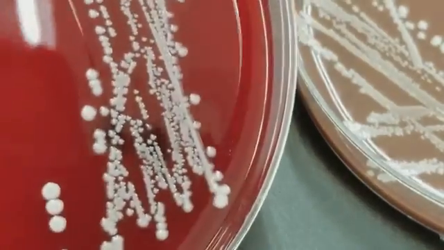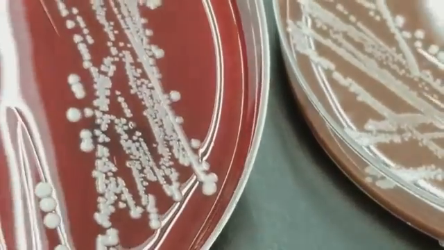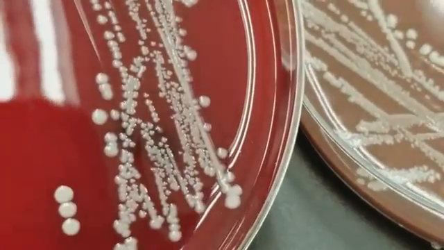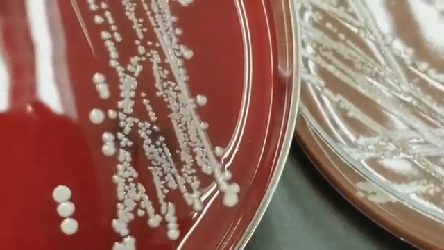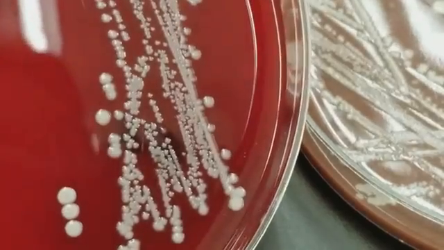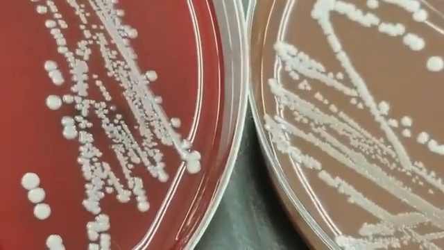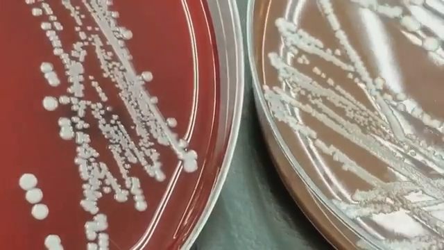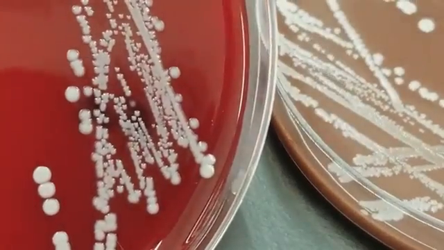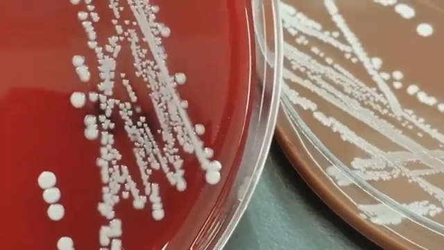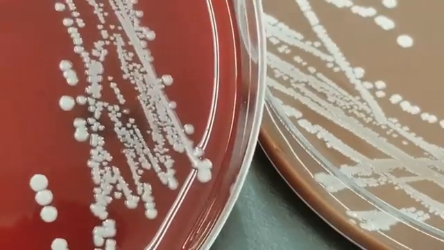It looks very, very staphy. It's got good sized colonies for gram-positive cocci, and it's that gray that is very common to staph. So this is actually a contaminated draw from the skin. So this is normal flora of the skin.